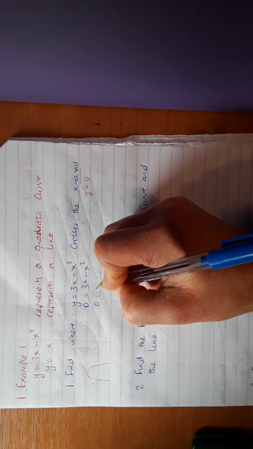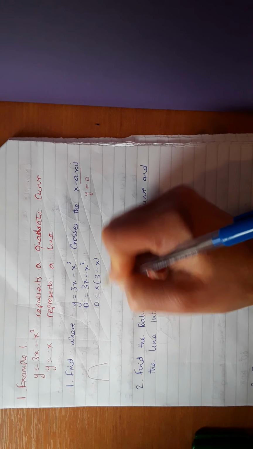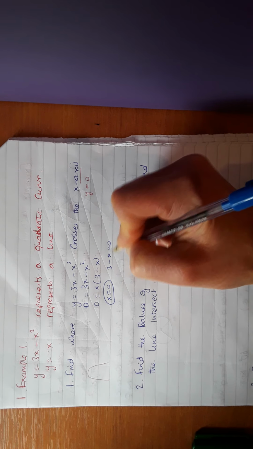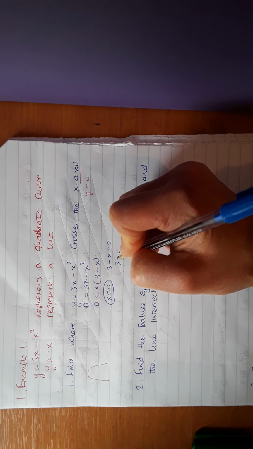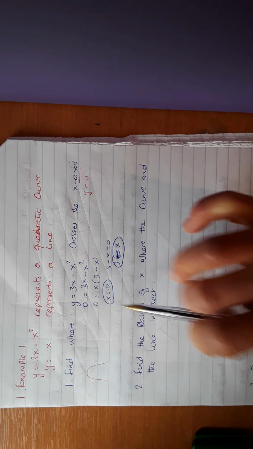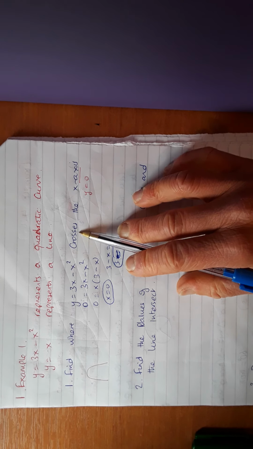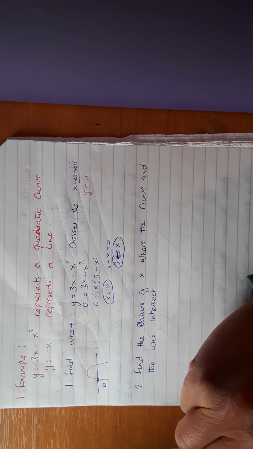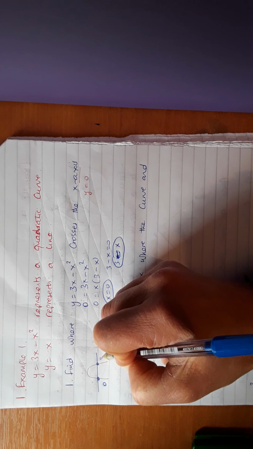You could solve it by factors. Take out an x, so x is 0, or 3 minus x is 0, so 3 is equal to x. If you didn't factorize, you could just use the quadratic formula, minus b and so on. So these are your roots where the graph cuts the x-axis: 0 and 3.